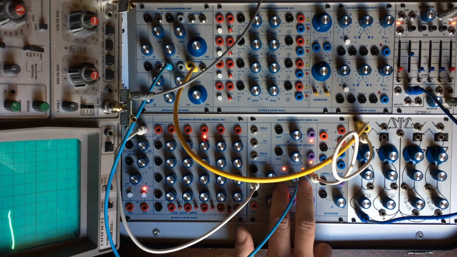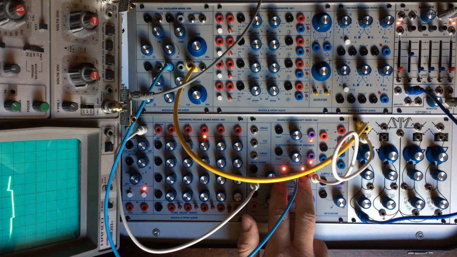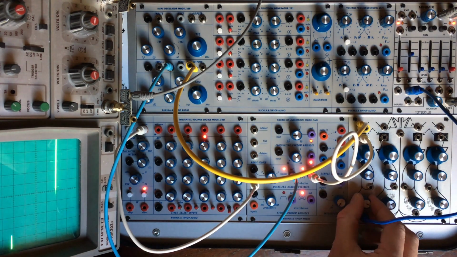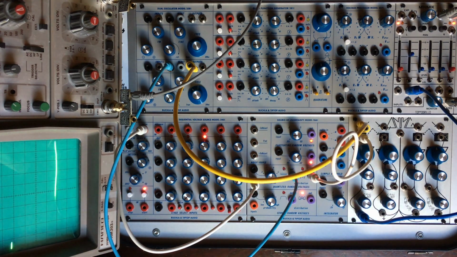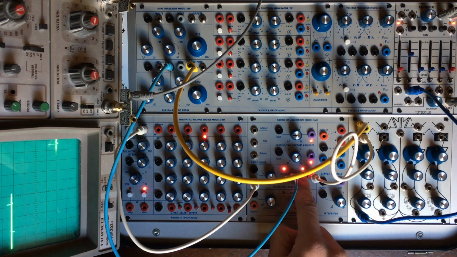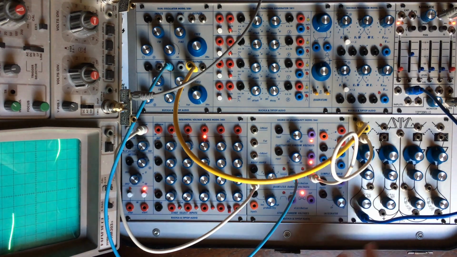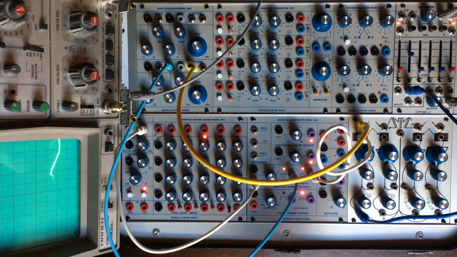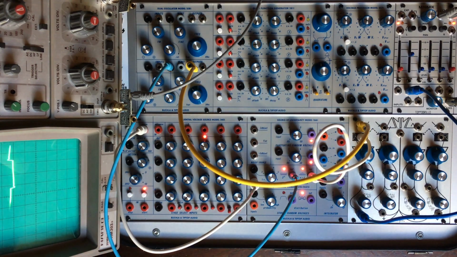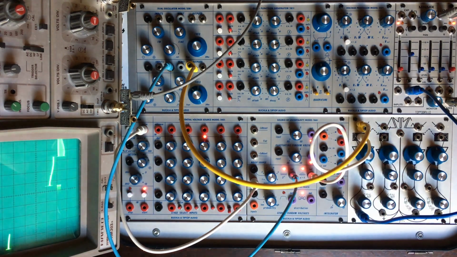As they are not fully correlated here, it's not because this one is high that this one will be as well. So with just this module being clocked, you can send stepped random voltages to different places and have cool results. I love to use it like this.